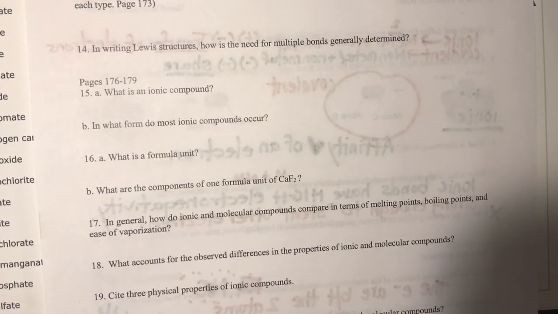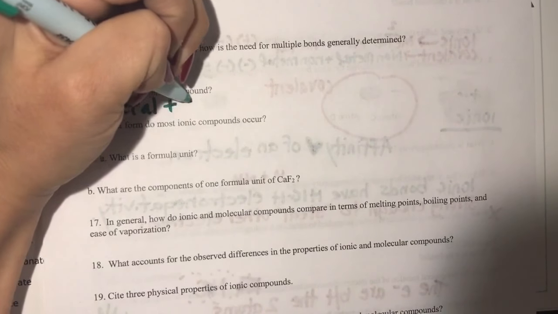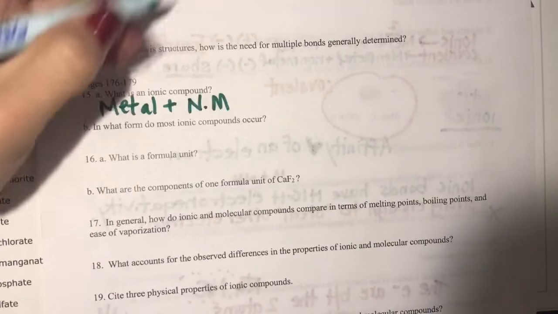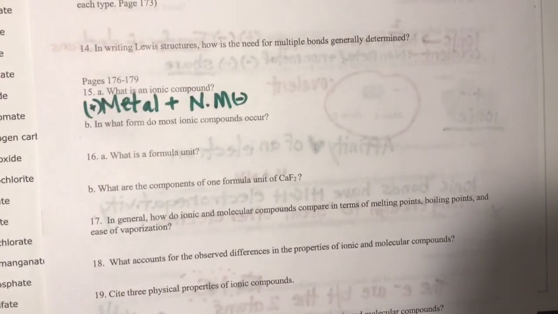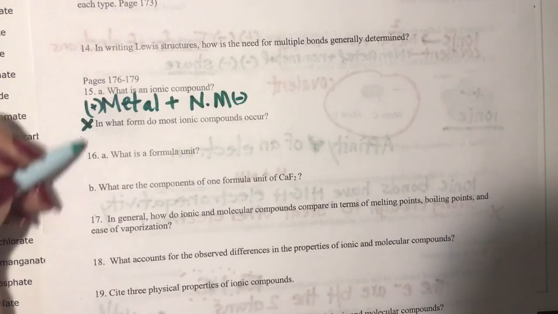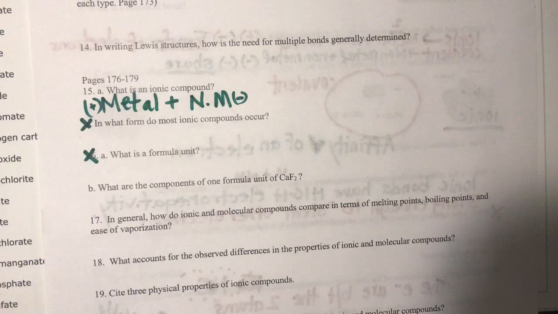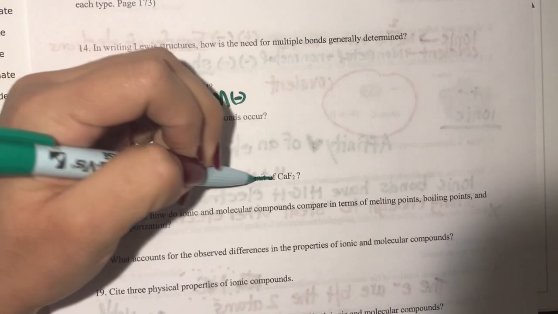It says, what is an ionic compound? A metal plus a nonmetal. Remember, that's positive and this is negative. What are the components of CaF2?